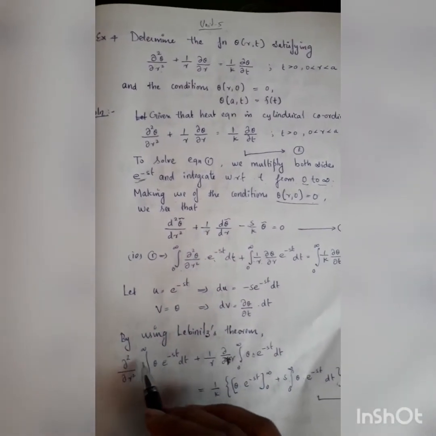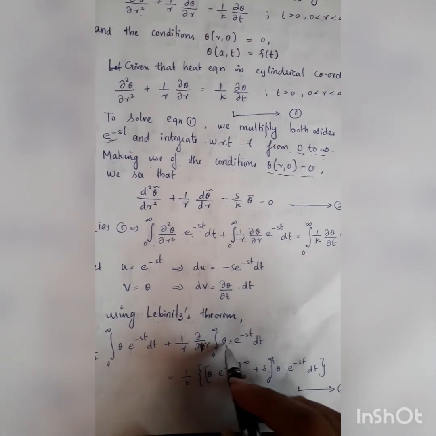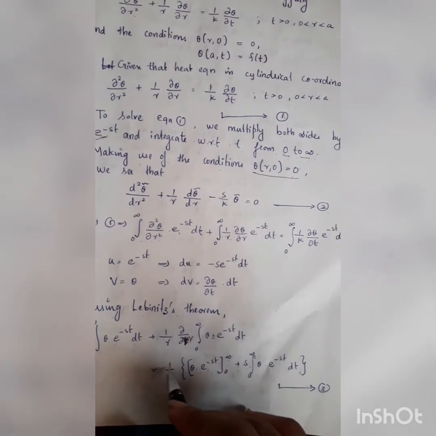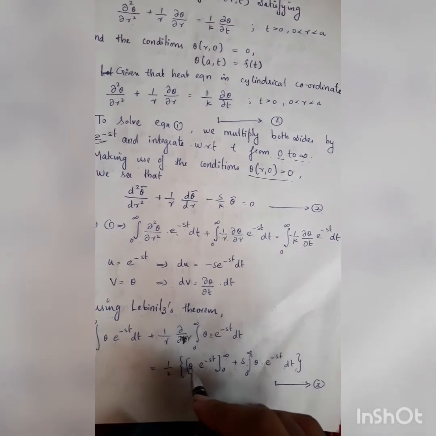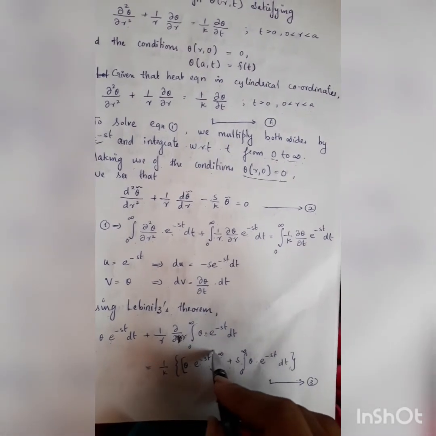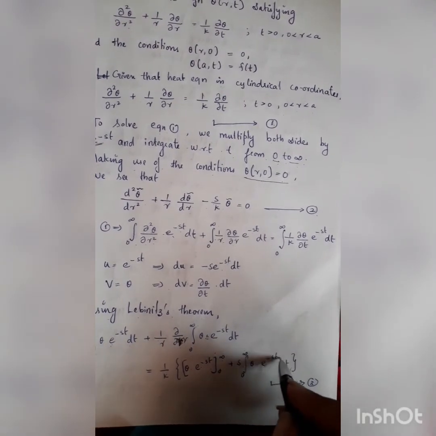Now, by using Leibniz theorem, we have ∂²/∂r² of the integral from 0 to infinity of theta into e power minus st dt, plus (1/r) ∂/∂r of the integral from 0 to infinity of theta e power minus st dt, equal to (1/k) times [theta into e power minus st from 0 to infinity plus s into the integral from 0 to infinity of theta into e power minus st dt].